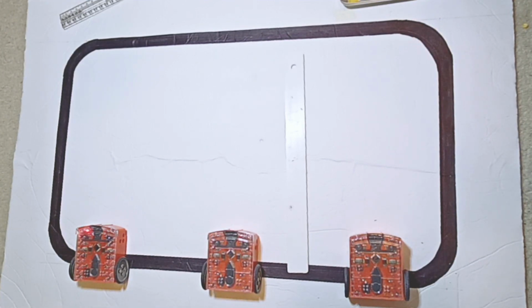I have only configured three robots. You can configure more if you want, but then you have to change the program for the fourth, fifth, and sixth robot so that they wait for the signal from the robot before them.